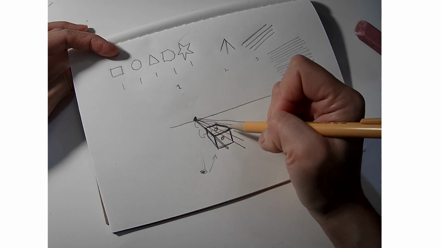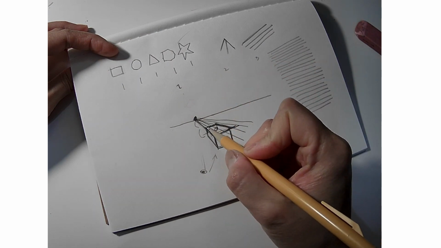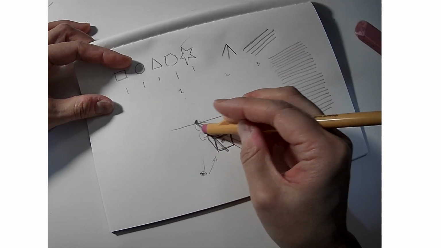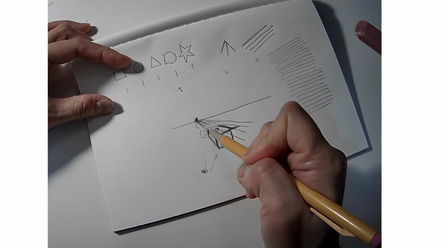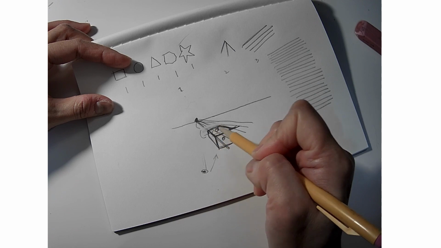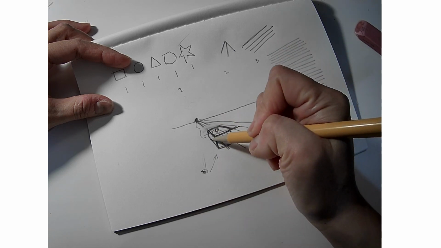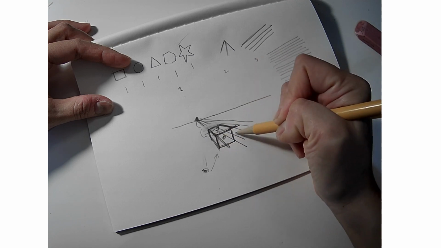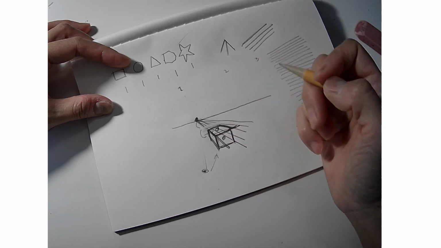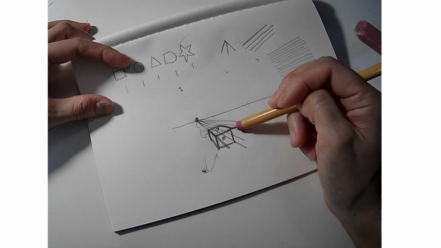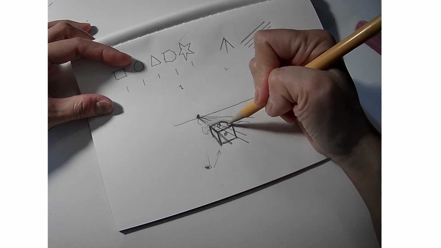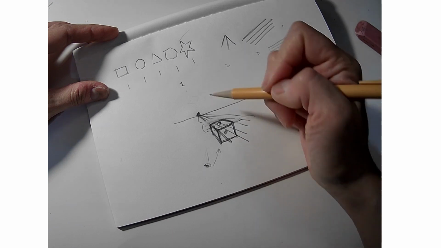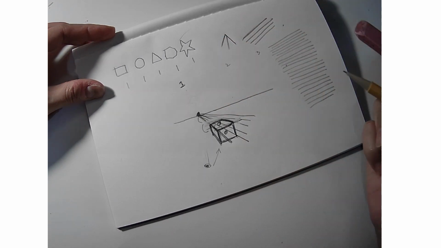It looks a little bit longer. So you can also adjust by using your eraser. More like a cube. This looks very distorted, but it's okay. You're practicing. So this is 1-point perspective drawing.